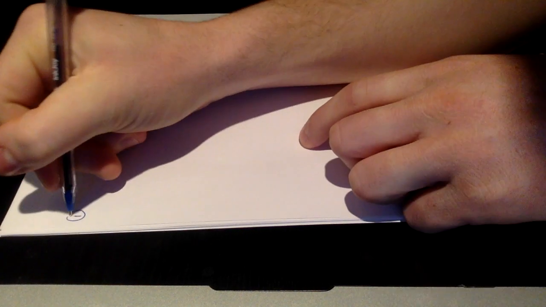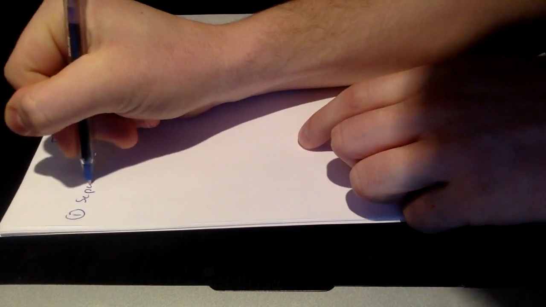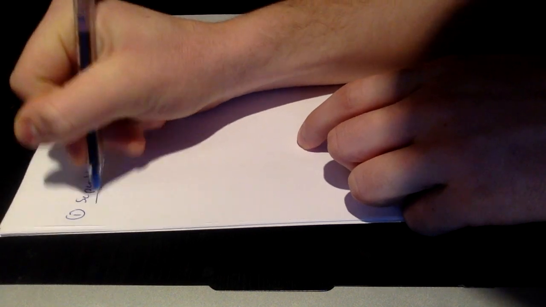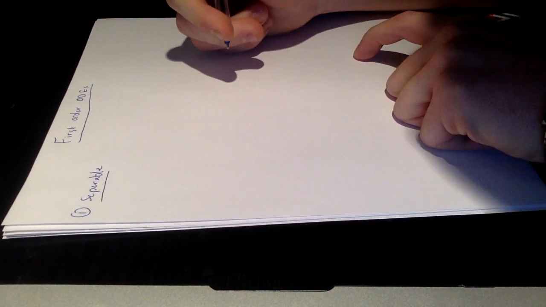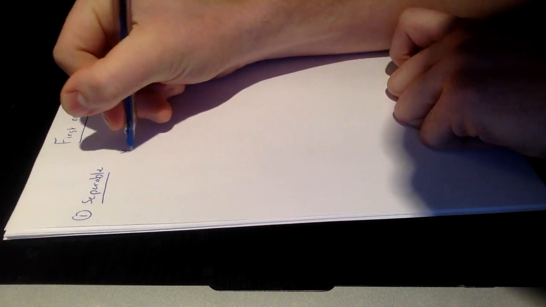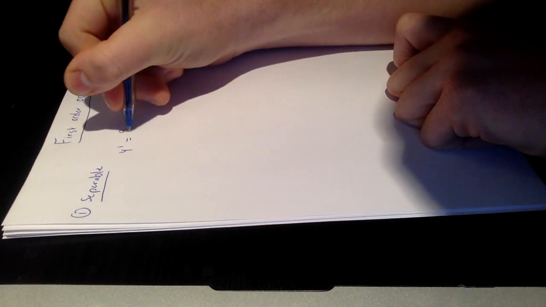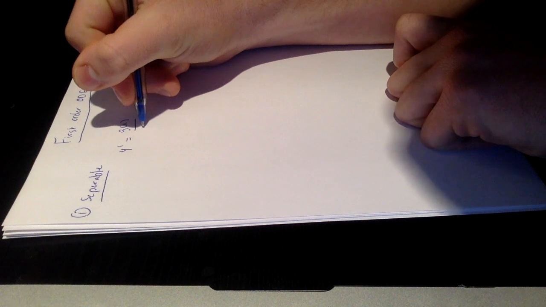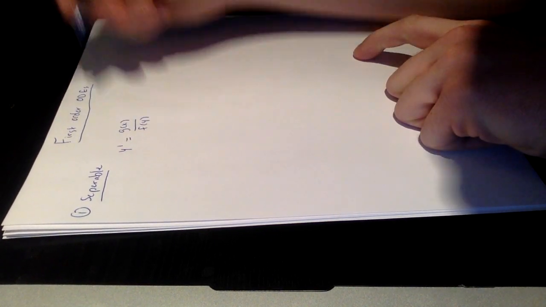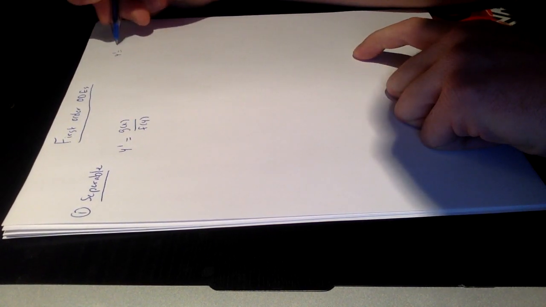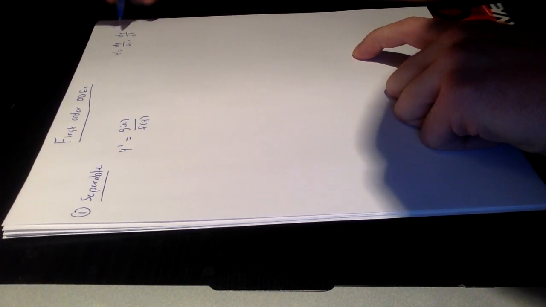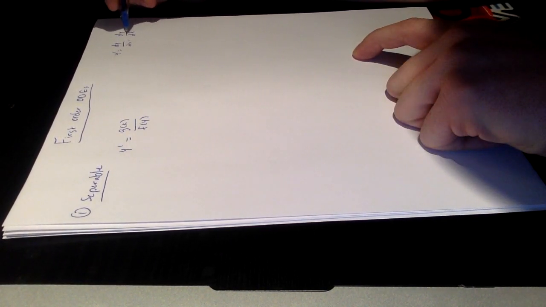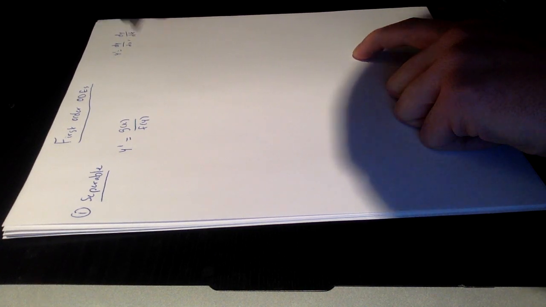So the first is separable ODEs. A separable ODE has a specific form. It has the form y prime equals g of x over f of y, where this y prime is dy dx, or it could be dy dt. It's the derivative of y with respect to any of your independent variables.